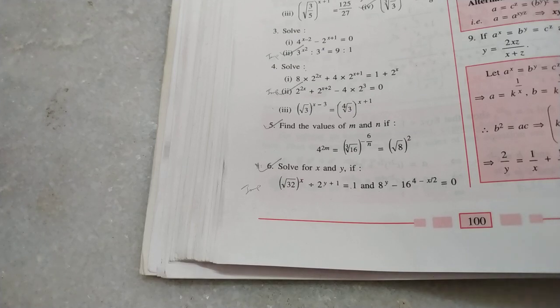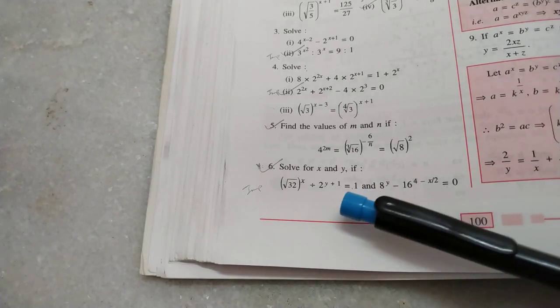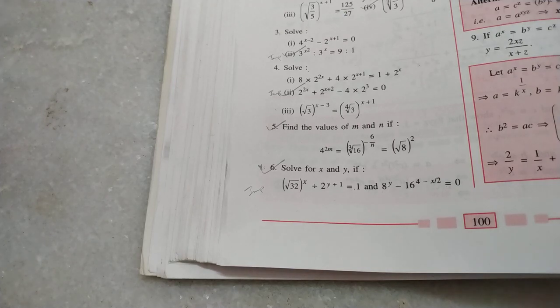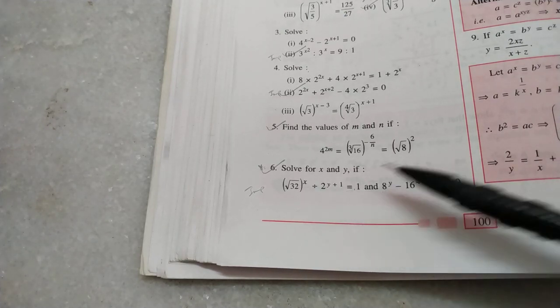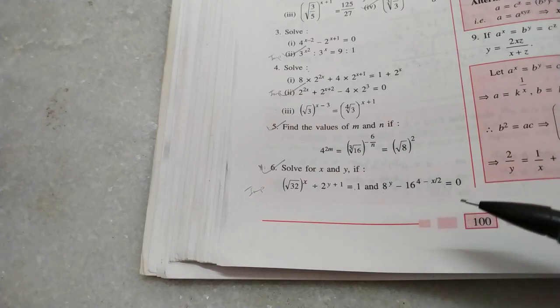Next, the sixth sum. Mark it as IMP. It's a beautiful sum. I got two equations. So let's simplify it and then we'll solve it further. By the look of it, I feel that since we have two variables and two equations, this will ultimately become a simultaneous equations sum.